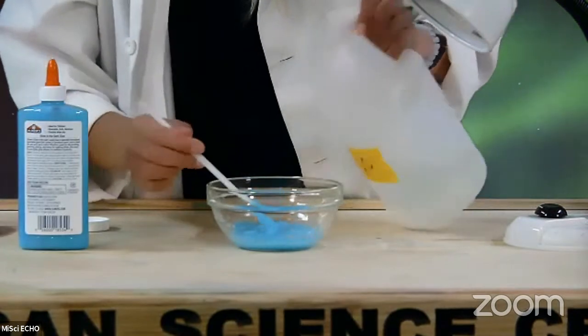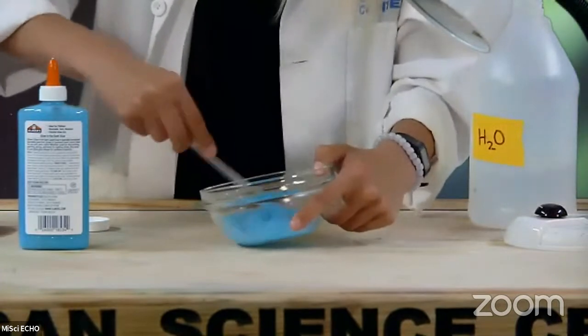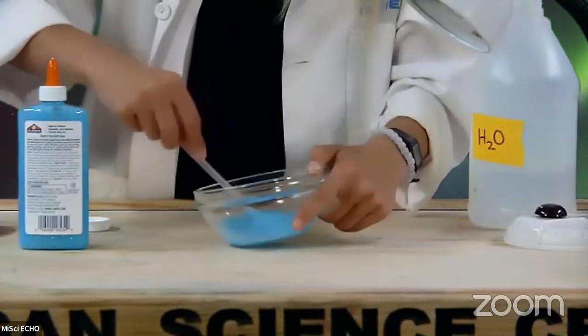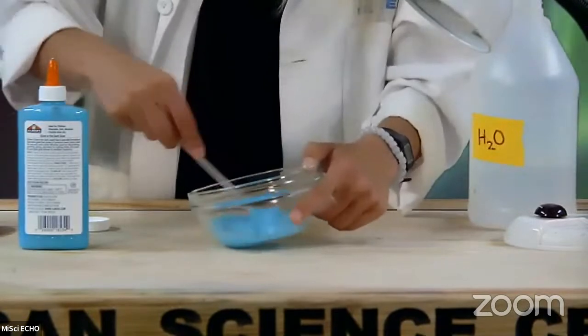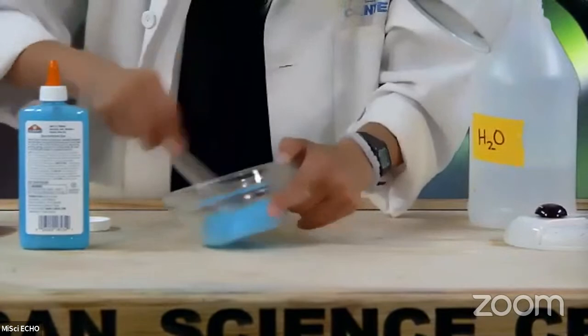So we'll add just a little bit more water and mix. Remember, at this step, right, we can always add more glue or more water, but you can't take any away. And so that's why we want to do this step before we add anything else to our reaction.